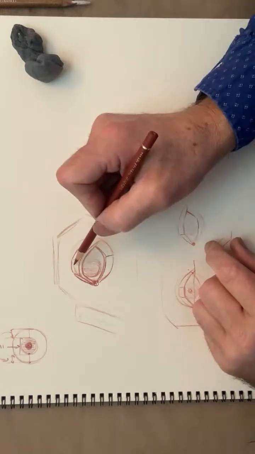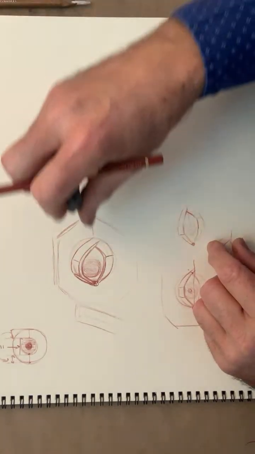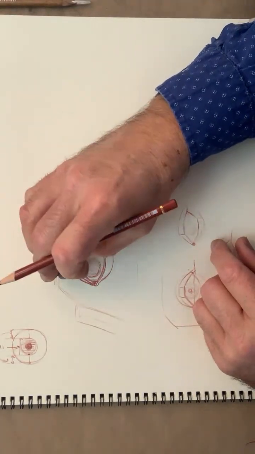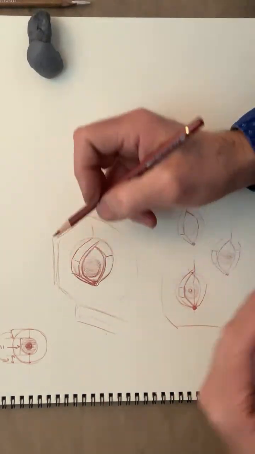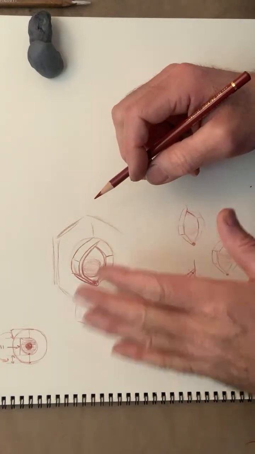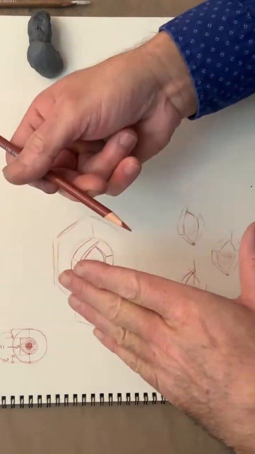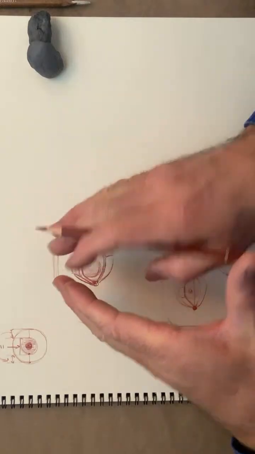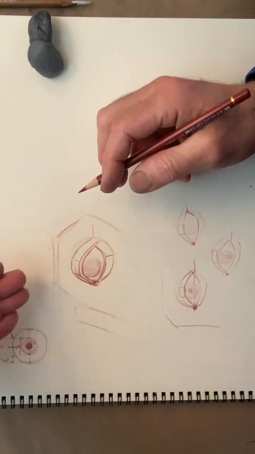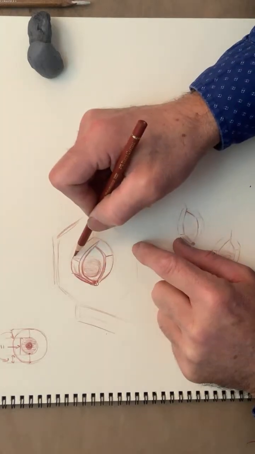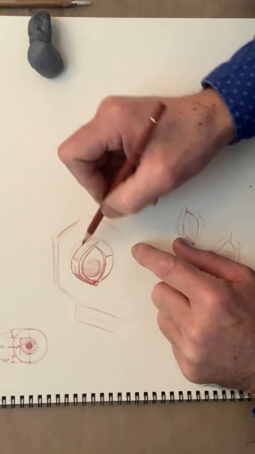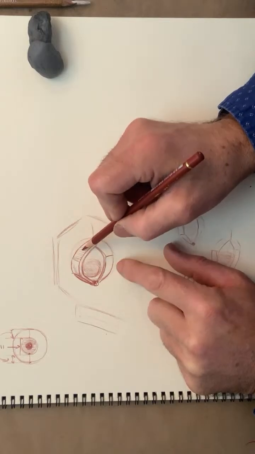For example, usually this part of the eyelid is the part that always gets a lot of highlight, right? Because it's the one that is more central, more exposed, more directed upward toward the light. This portion here, with the light coming from above, tends to be a little bit darker. This is darker than this typically. So now we have three values: dark, light, medium.